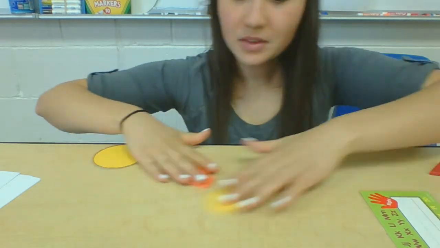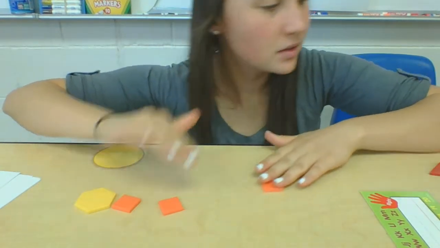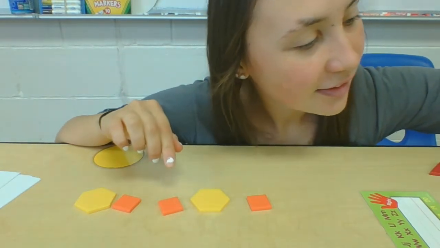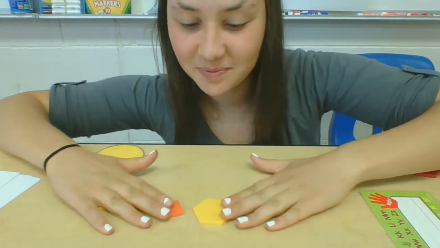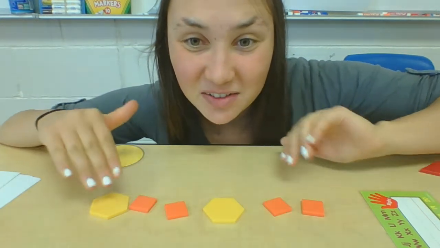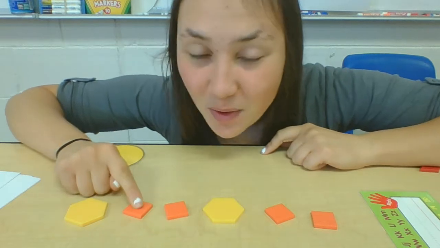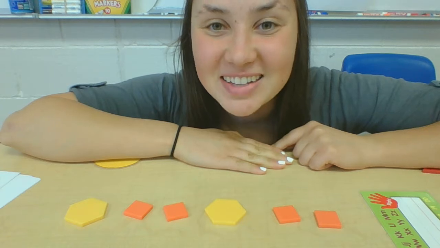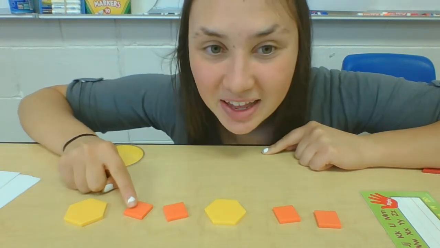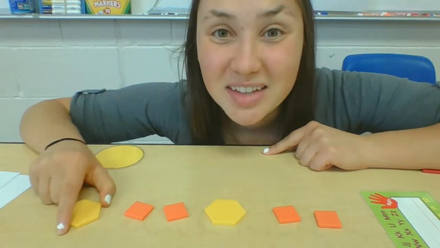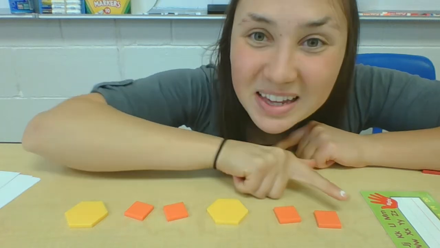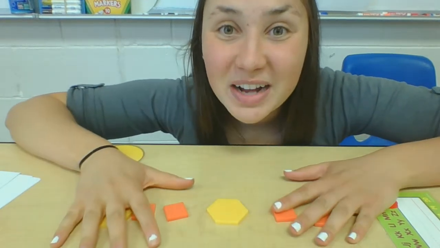Let's try one more ABB pattern. We'll try with these colors. Lots of shapes over here. Let's try it with this one. Say the colors with me first. Yellow, orange, orange, yellow, orange, orange. That is an ABB pattern because it has one type and then two of the same type after that. Let's say it with letters this time. A, B, B, A, B, B. So those are our two kinds of patterns.